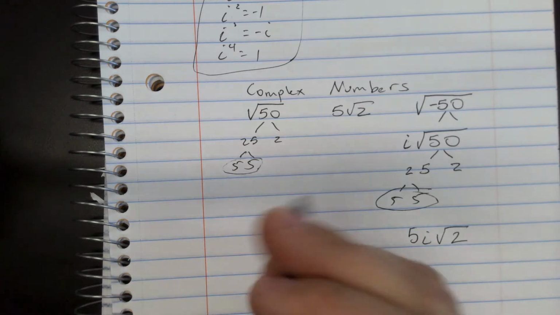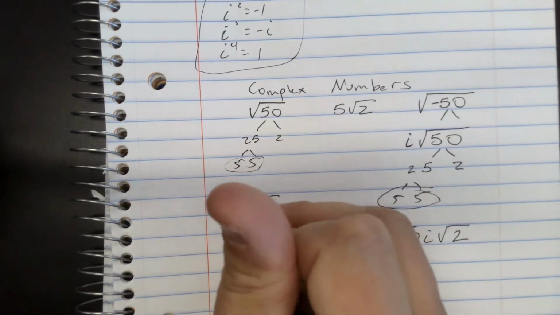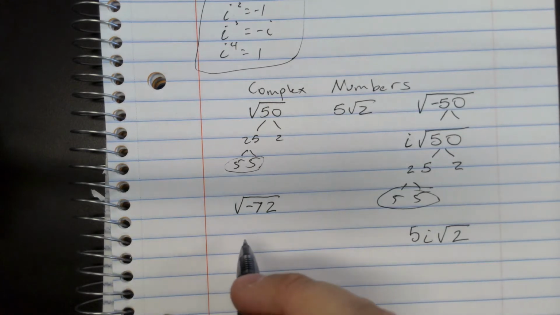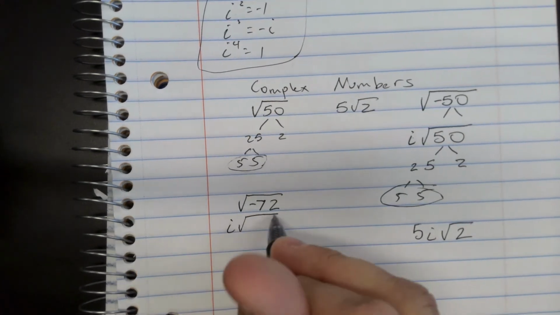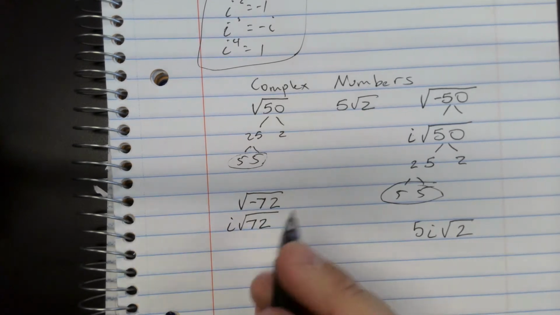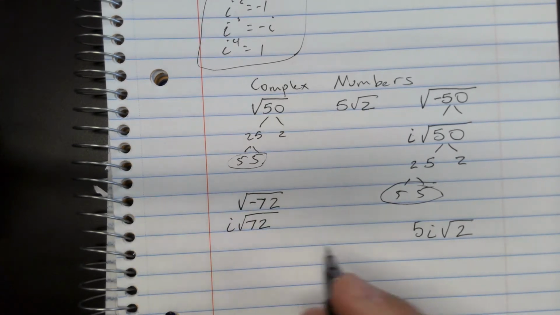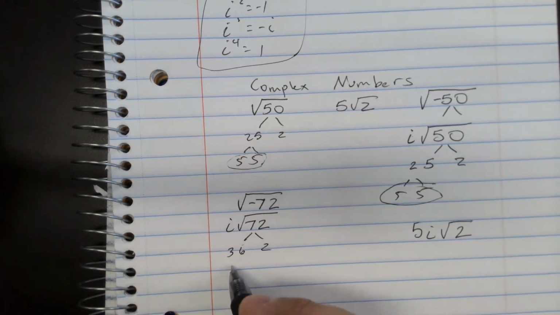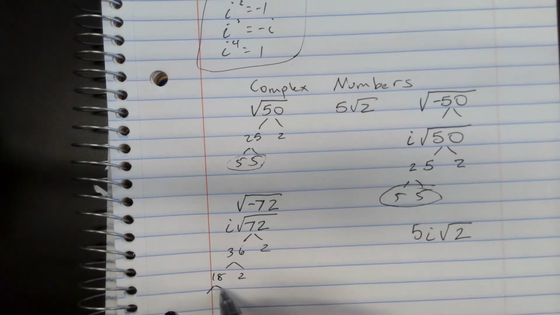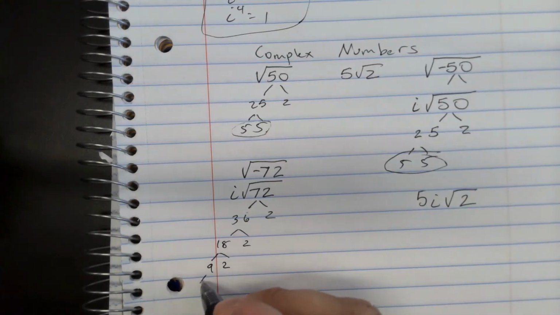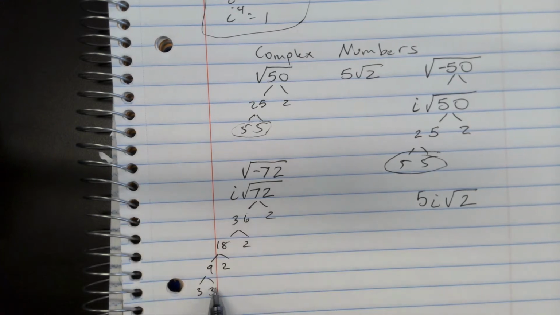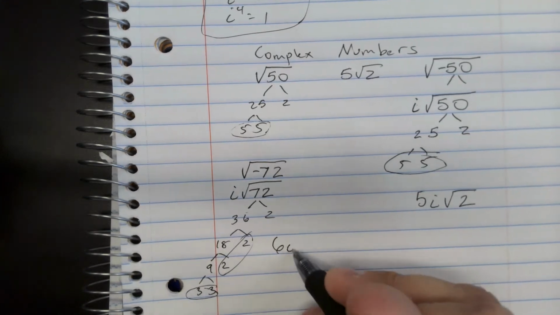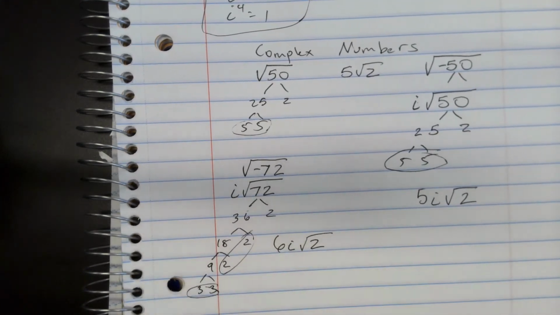So if I have another one like the square root of negative 72, if you have the square root of a negative, I comes out, and it becomes a positive inside of the root, which is going to give us 36 and 2, 18 and 2, 9 and 2, 3 and 3, which is going to give us a pair of 3s and a pair of 2s. So on the outside, we're going to have 6I with a square root of 2 left over.